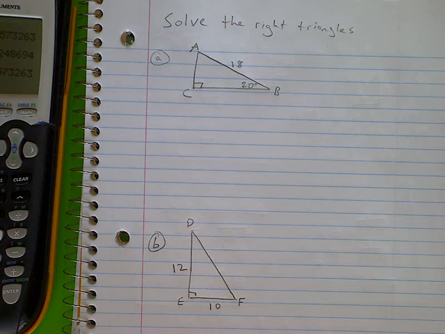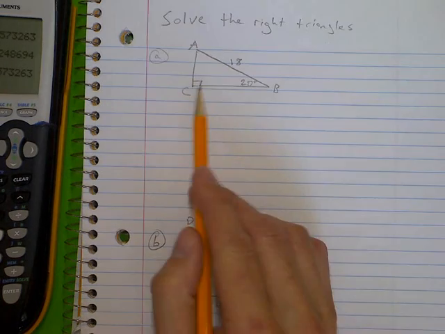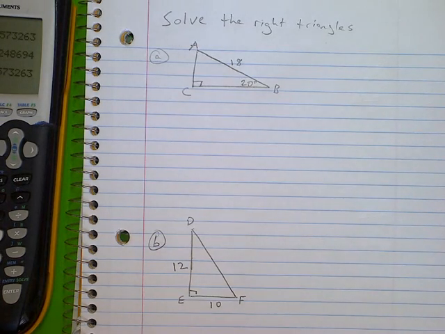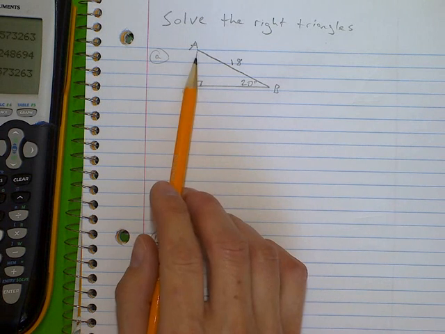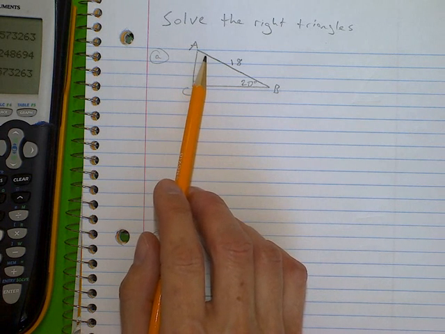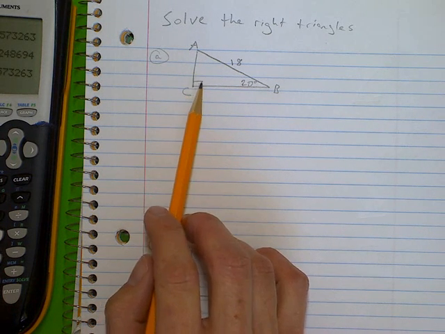Alright, so this first triangle, we've got to solve the triangle. In other words, we want to find all of the sides. We want to find all of the angles. But first, let's pick the low-hanging fruit, as they say. What would be the easiest thing to find first? Yes, the third angle right here, angle A. So what would I do?